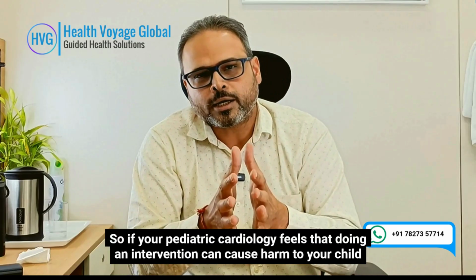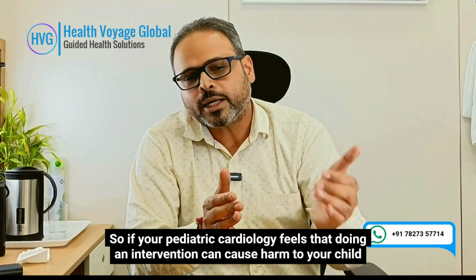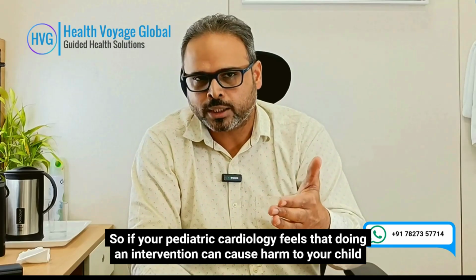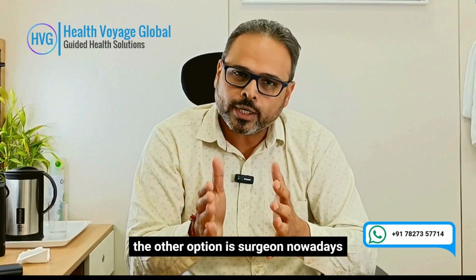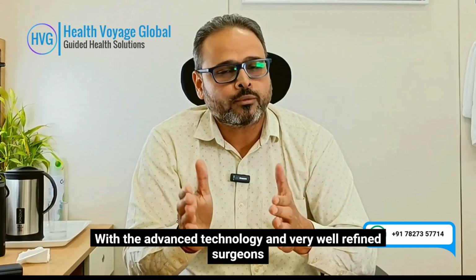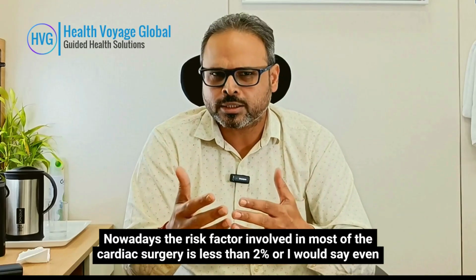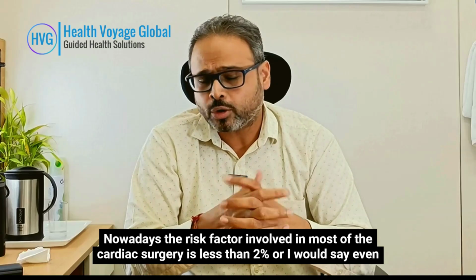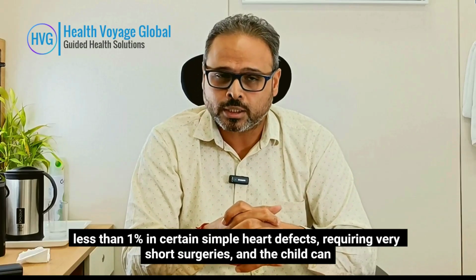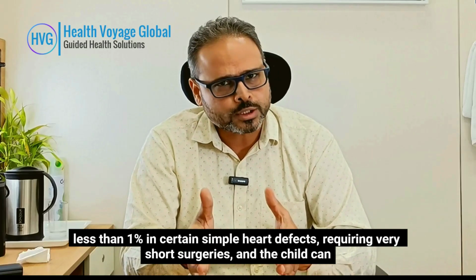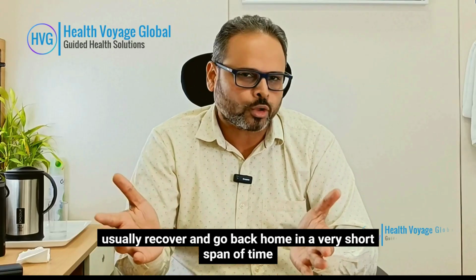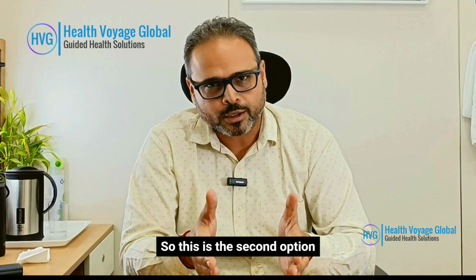If your pediatric cardiologist feels that doing an intervention can cause harm to your child, the other option is surgery. Nowadays, with advanced technology and very well refined surgeons, this is very simple. The risk involved in most cardiac surgery is less than 2%, or I would say even less than 1% in certain simple heart defects, and very short surgeries are required, and the child can usually recover and go back home in a very short span of time. So this is the second option.